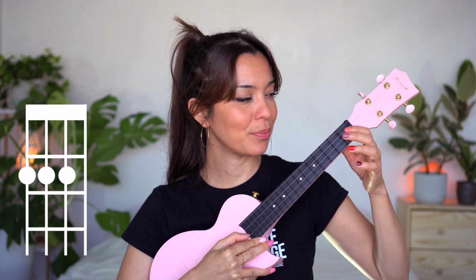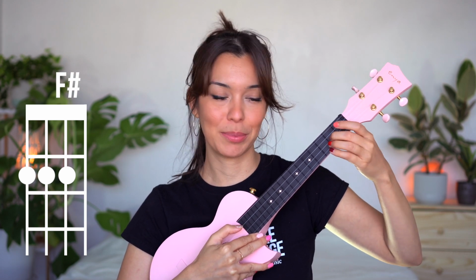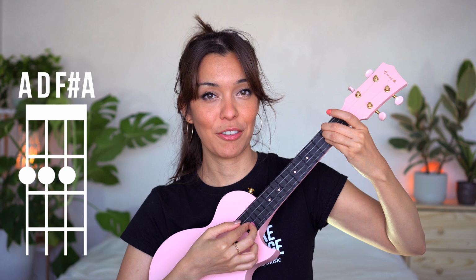Now let's go to the E string. E, F, F sharp. We have the F sharp there. So this D shape has 2 A's, a D, and an F sharp. It qualifies, it's perfect, it's the D major chord.